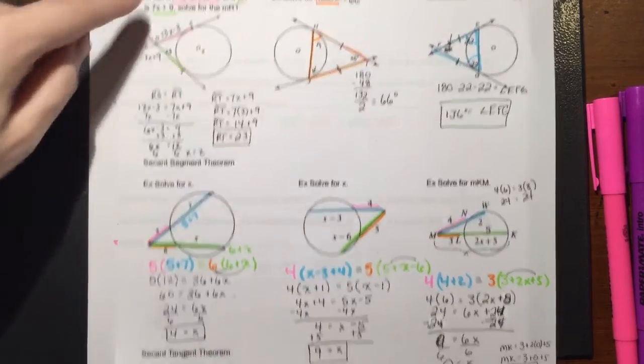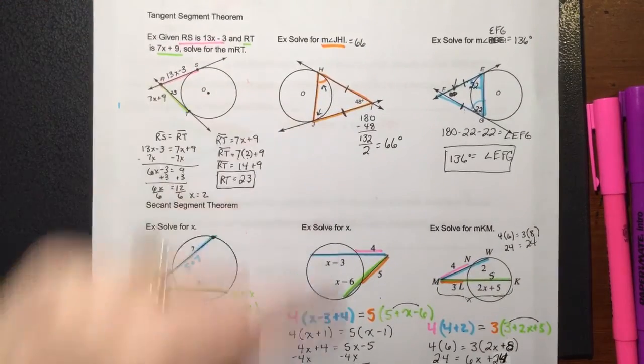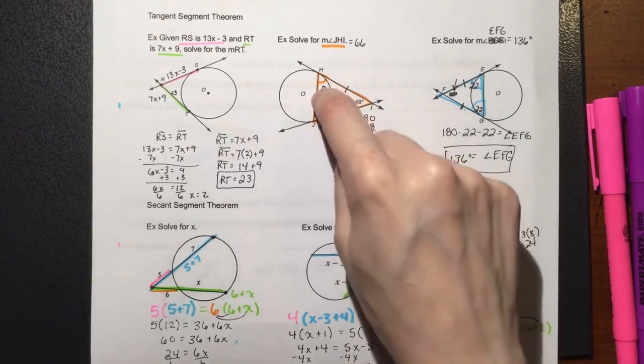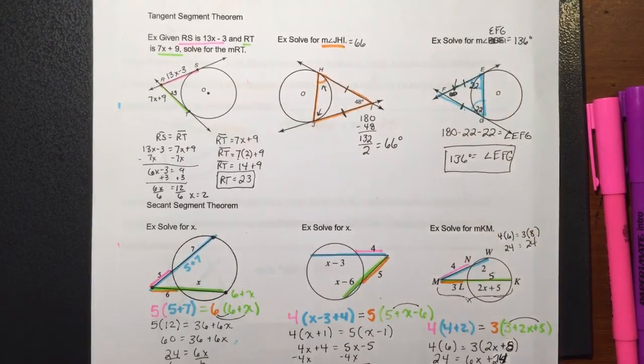And then looking at our tangents, given two tangents, values are going to be equal to each other, which allows you to put their base angles equal to each other too.